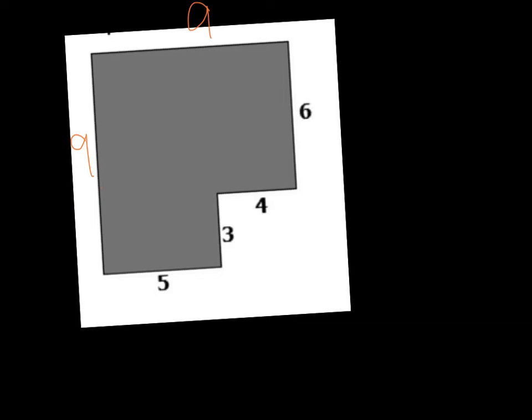All right, third grade. So I'm going to use this same shape that we used to find the perimeter of the shape. But this time I'm going to find the area of the shape. And sometimes when I have a shape like this, it would just be easiest to break it into 2 smaller shapes so that we can use our equation length times width.